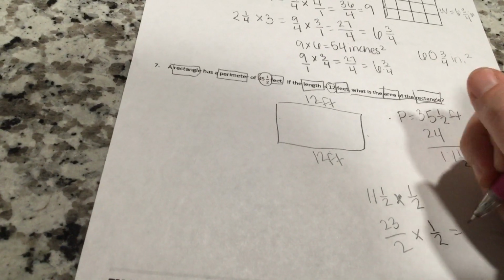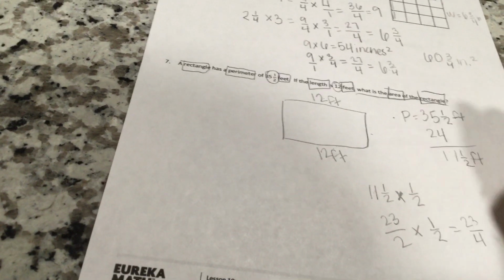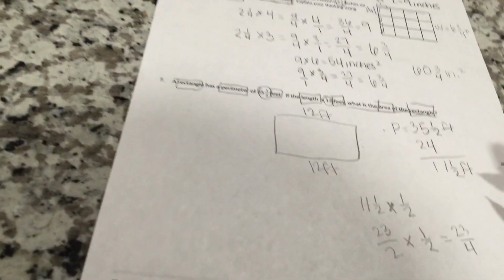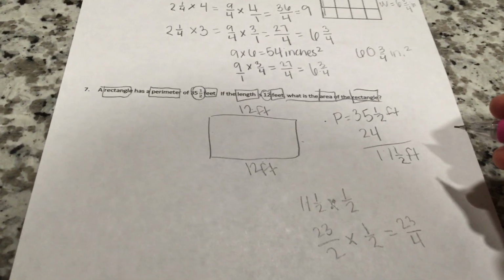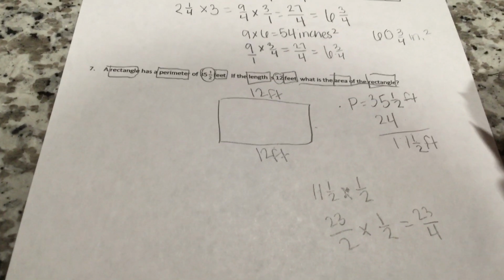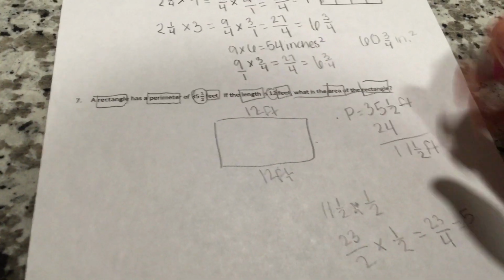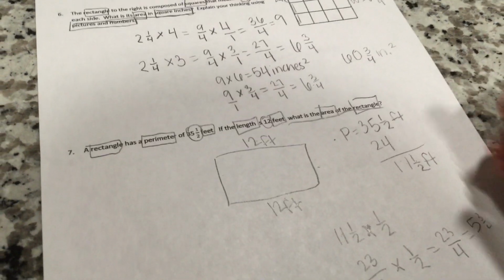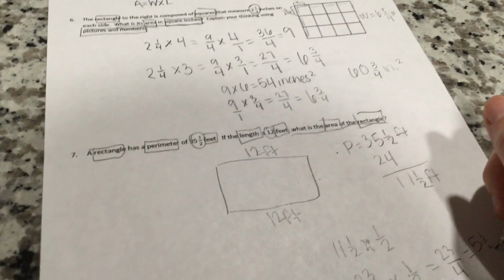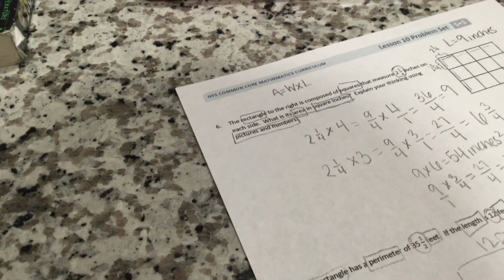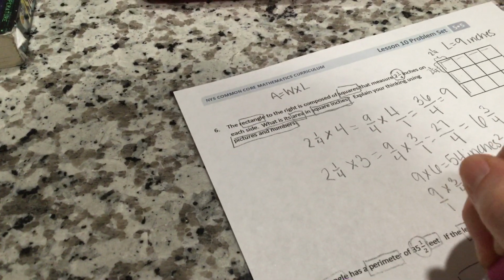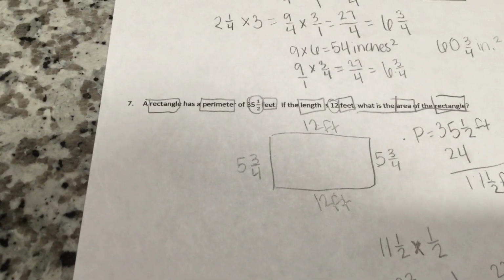One times 23 is 23. Fourths, 4 goes into 23 how many times? It's 5. And I have 3/4 left over. So I'm having a hard time writing because nothing's holding the paper. 5 3/4 on each side. So now I know the measurements of each side of my rectangle.